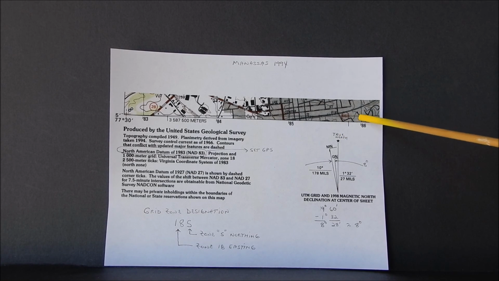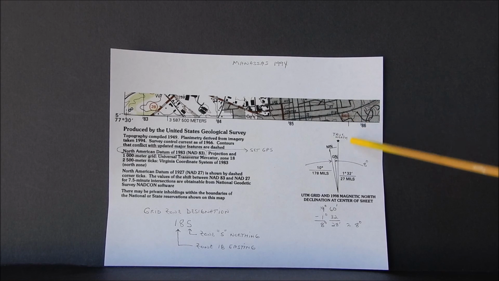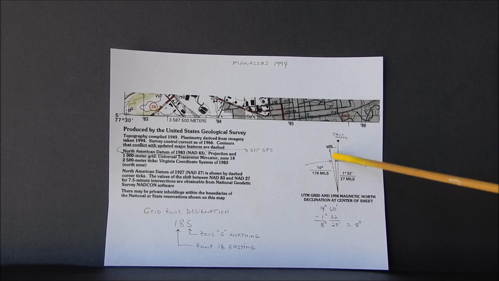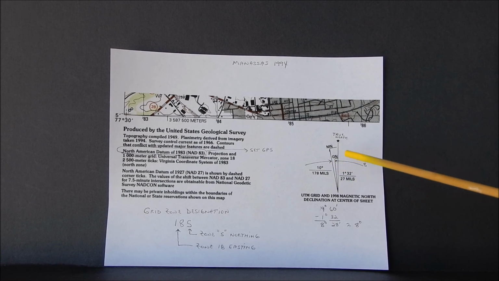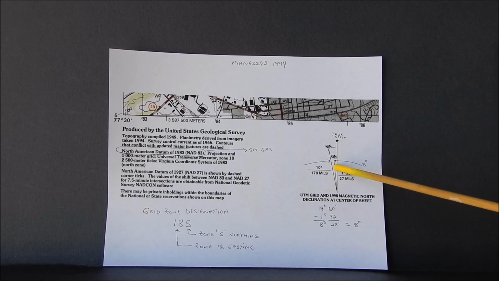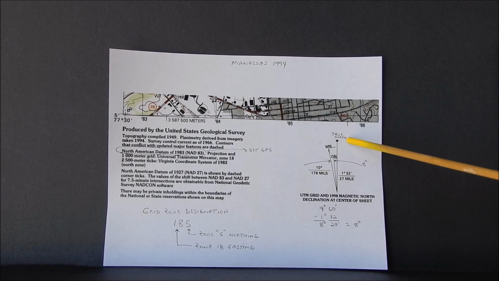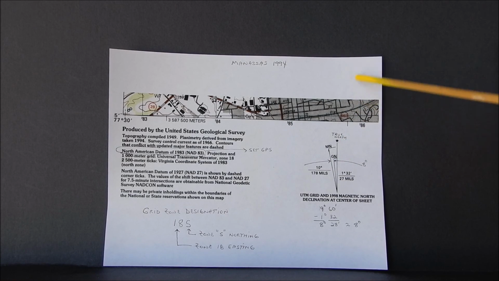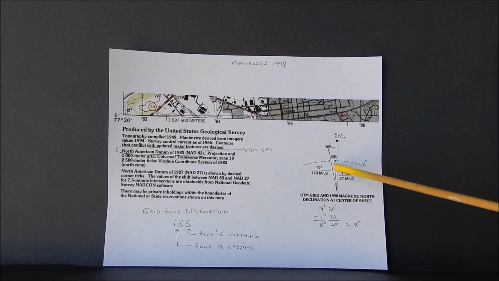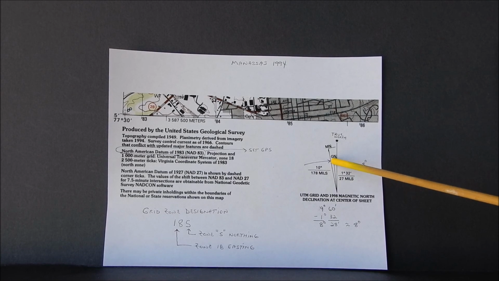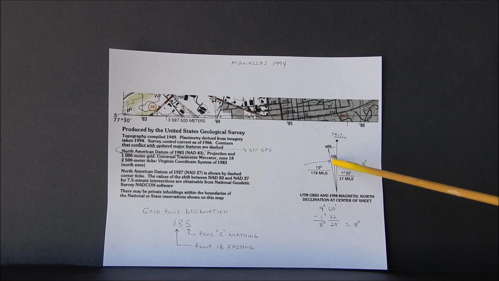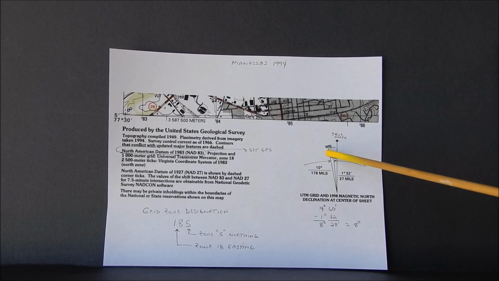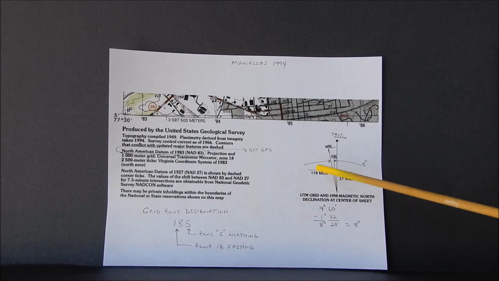I'll show you a different map in a minute, but these UTM lines are almost always slanted either to the left or to the right. In this particular map, GN stands for grid north. That's these UTM lines, and in this map, the grid north is sloping to the left like that. And then MN is magnetic north, and it's off to the left even more.